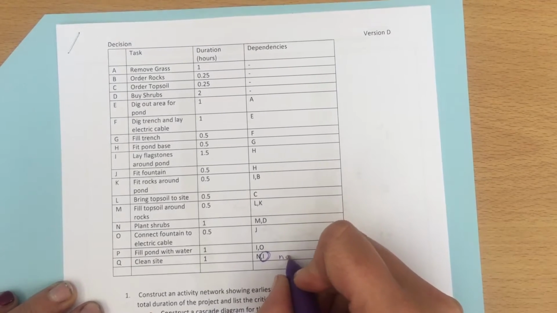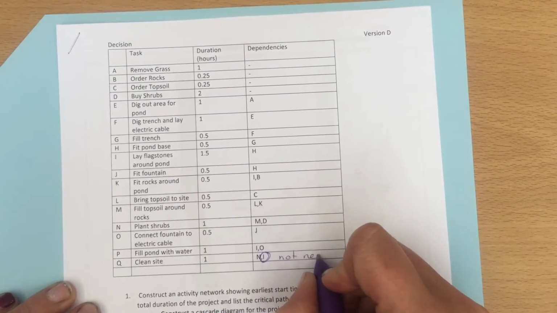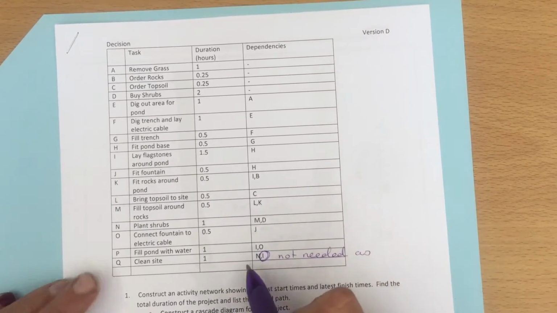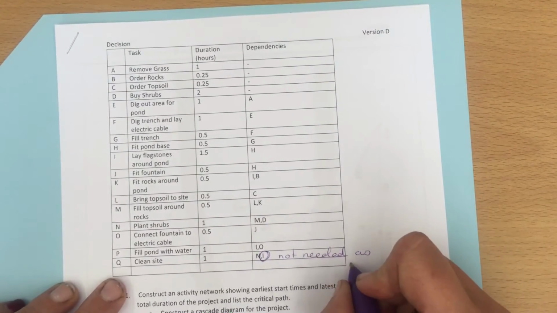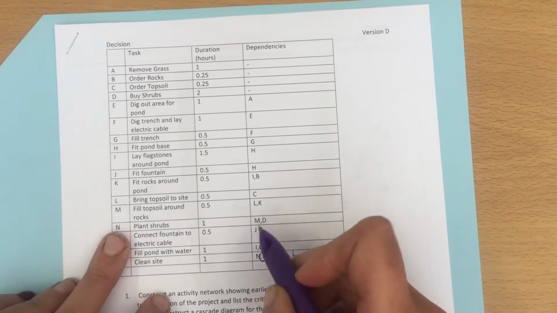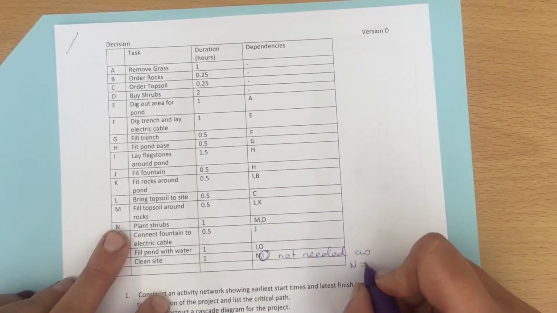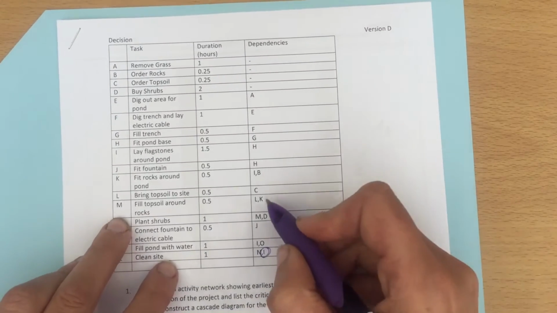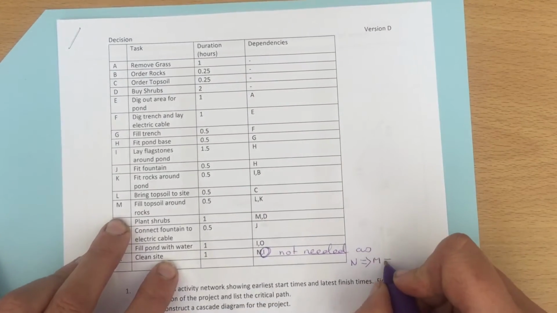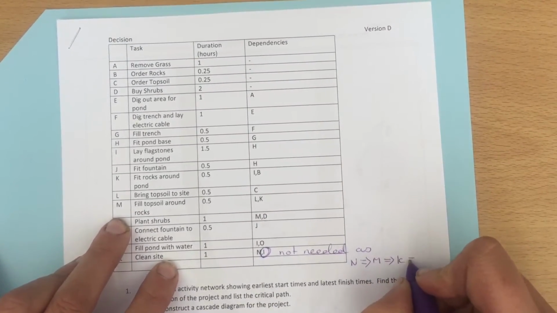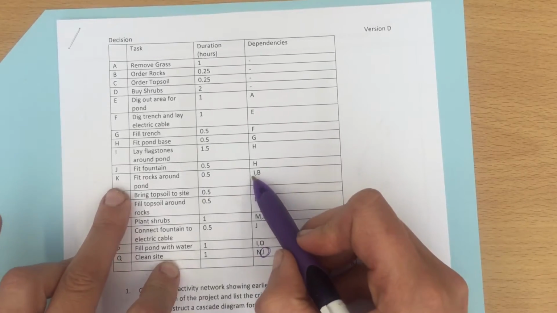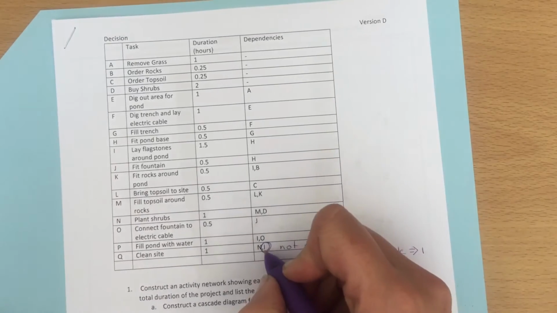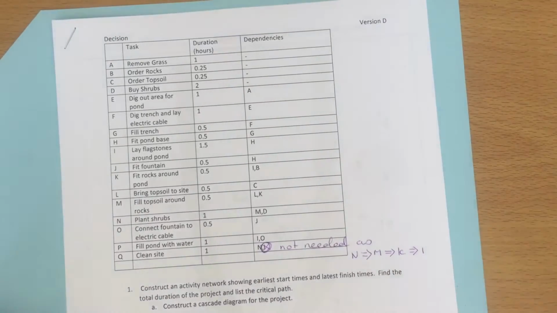It's not needed, as having N. Now N tells us we have to have M. So N means we had to have had M. M means we had to have had K. And K means we had to have had I. So actually, that I wouldn't have ever been written there.